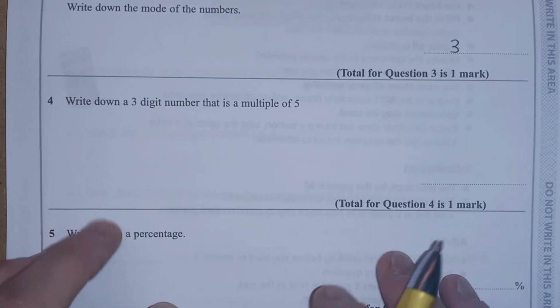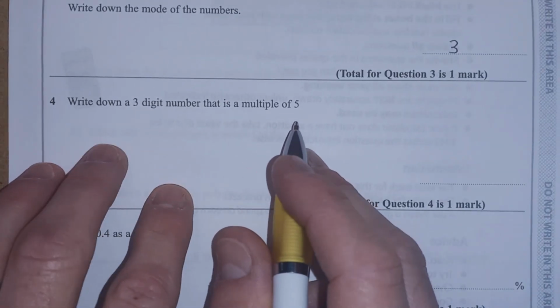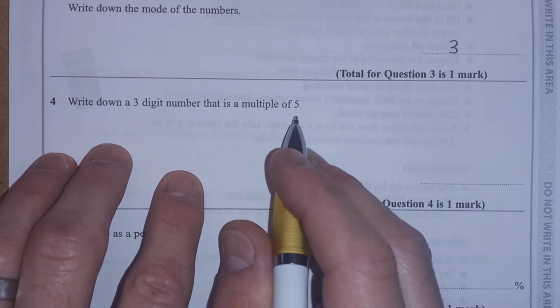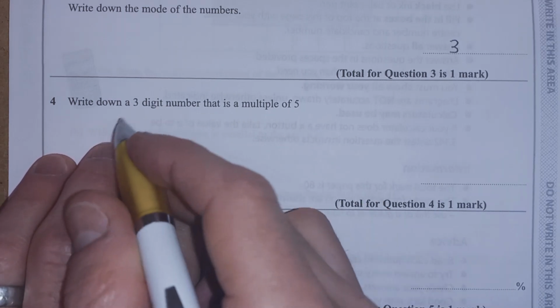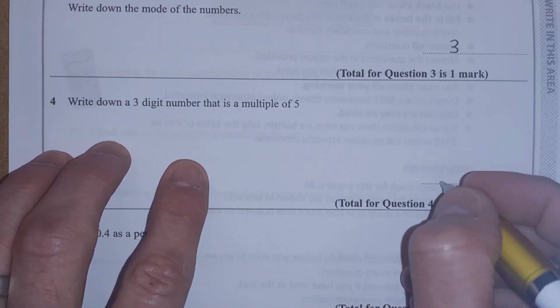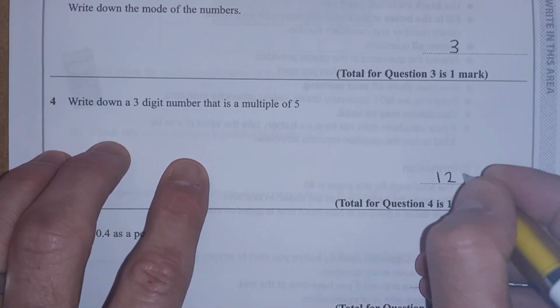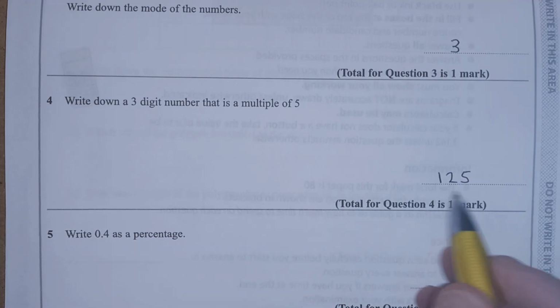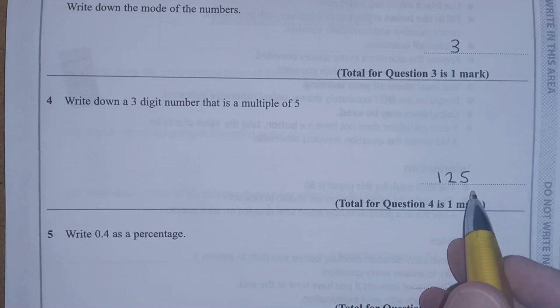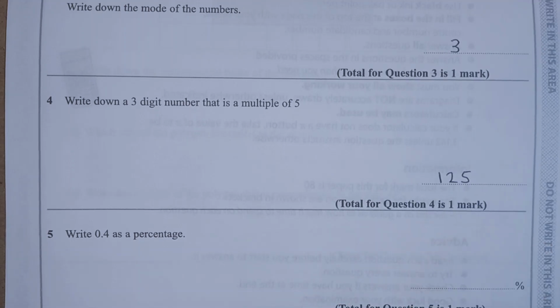Question 4. Write down a 3-digit number that's a multiple of 5. Okay, so I know any number that ends in 5 is a multiple of 5. They want 3 digits, so I can put 125. Any 3-digit number that ends in a 0 or a 5 should work as well.